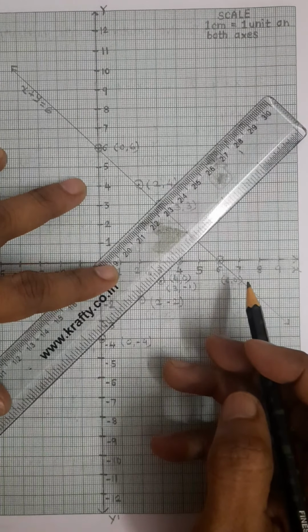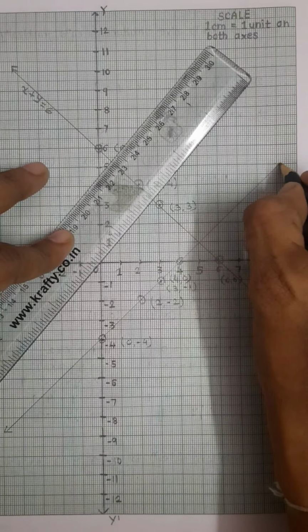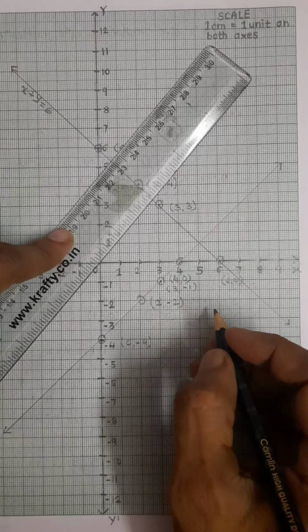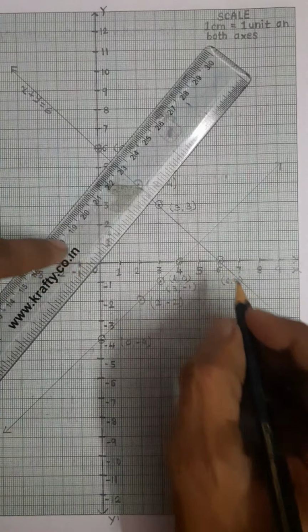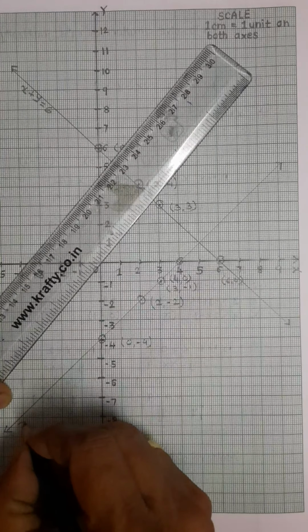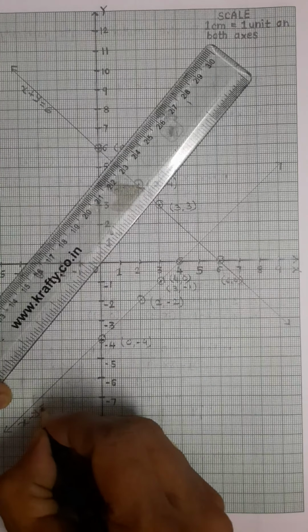Now join these points. We get one straight line. At both ends we have to draw the arrow. It is a straight line. Now at one end of this we have to write the equation of this line, that is x minus y is equal to 4.